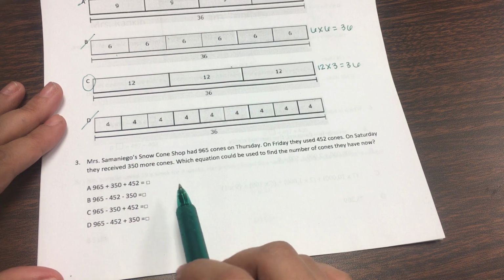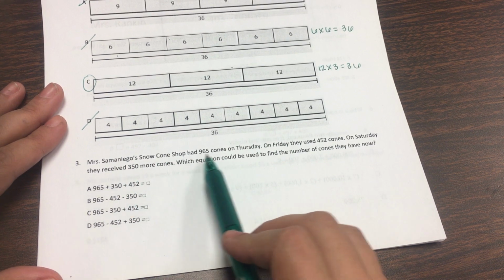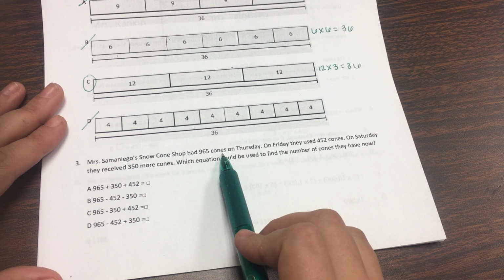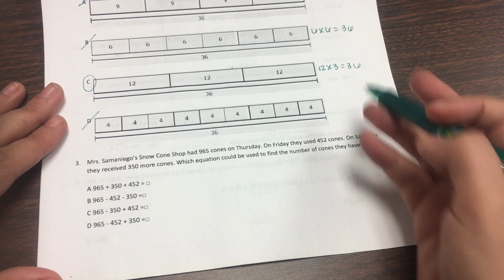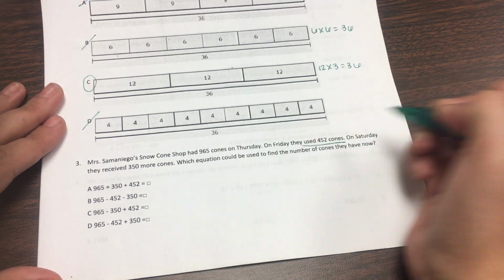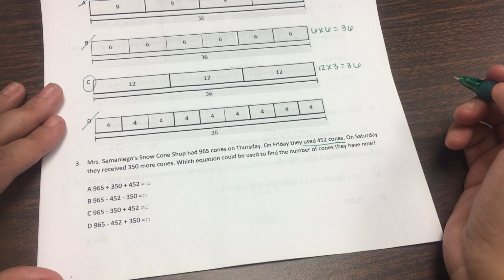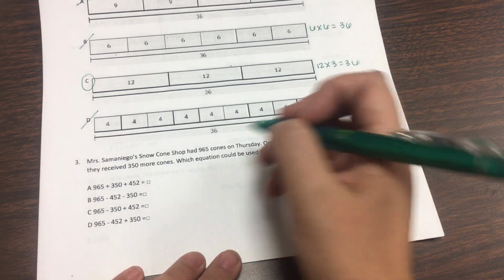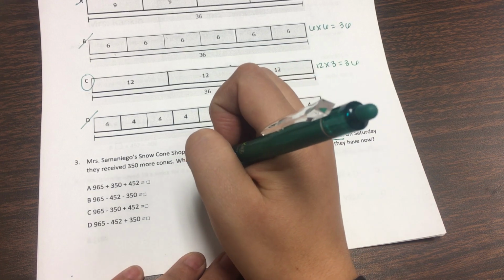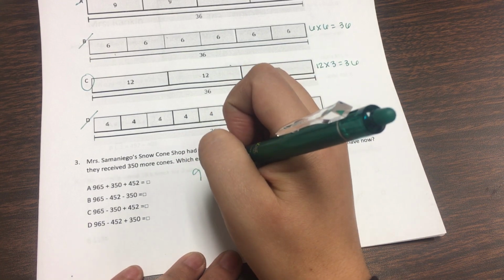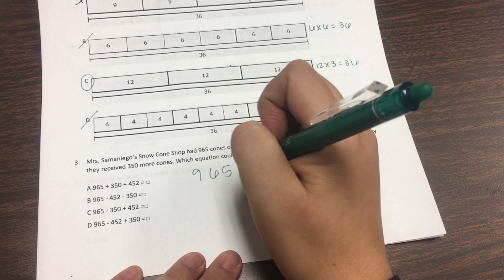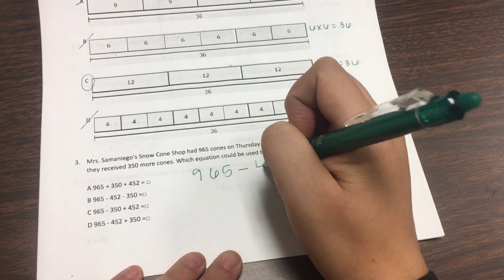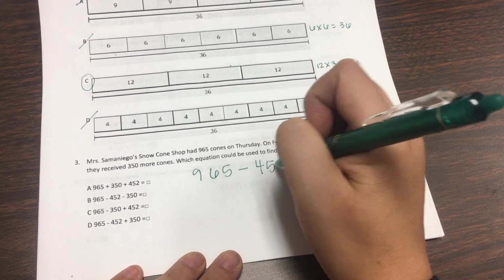Miss Samaniegos. Snow Shop has 965 cones. Then they used 452. So if they use them, that means we're going to subtract. So 965 minus 452.